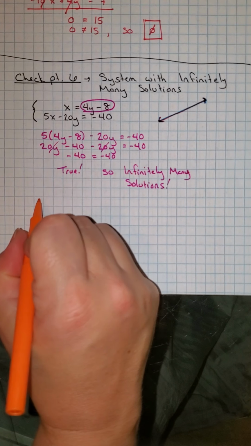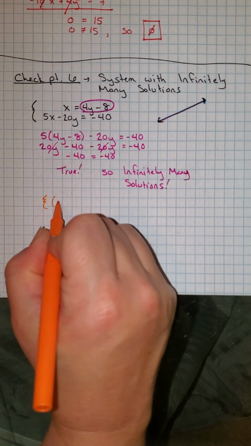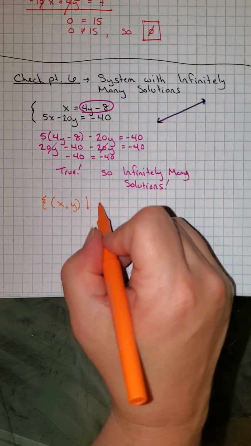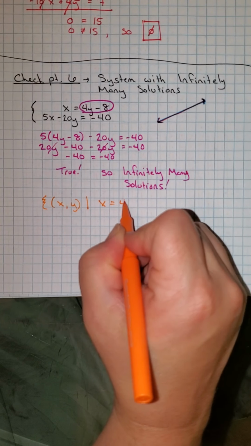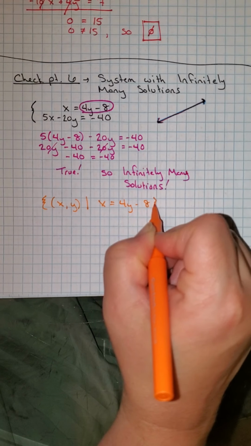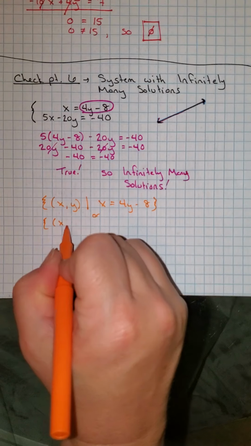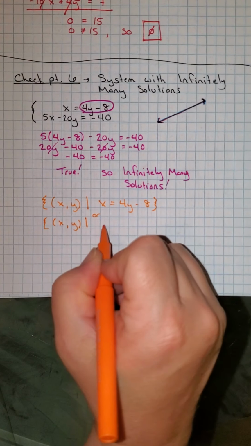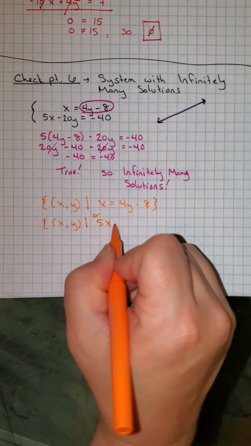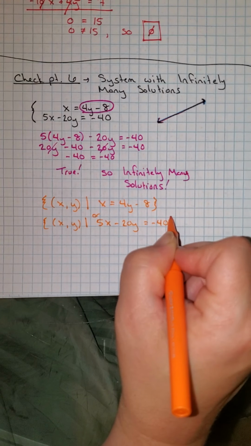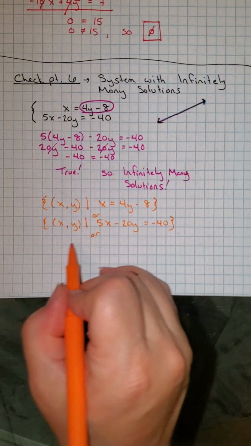But this one does the squiggly brackets and says all x's and y's where, and then you just pick an equation. Like x equals 4y minus 8 is fine. It doesn't matter. Or all x's and y's where, and then you pick the other equation. You could even pick a simplified version of these. It doesn't even have to be these.